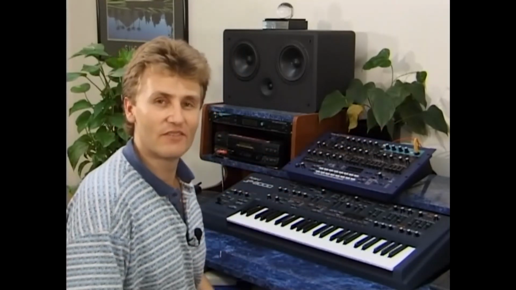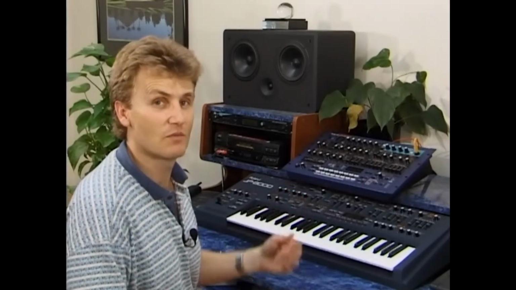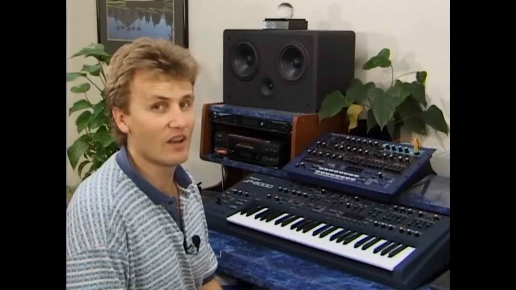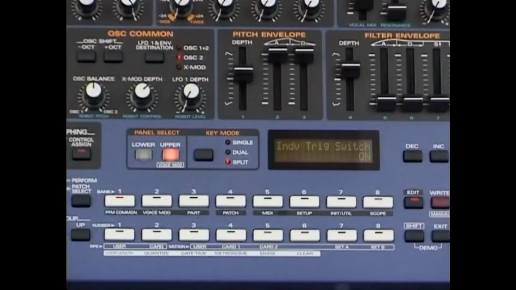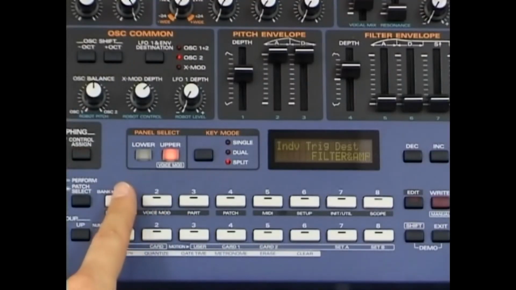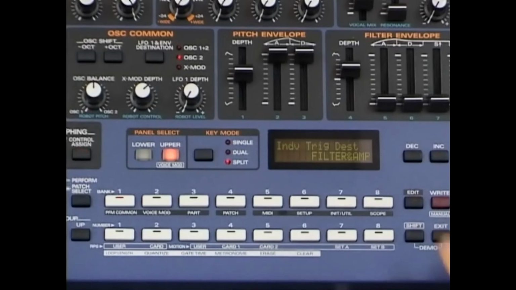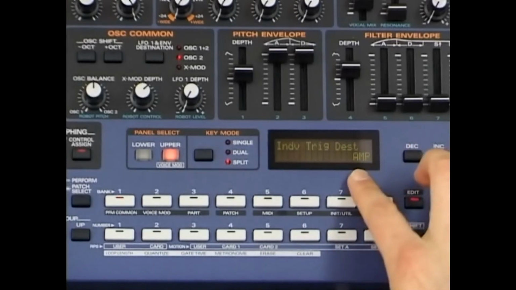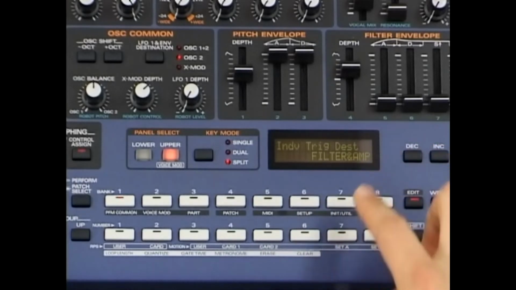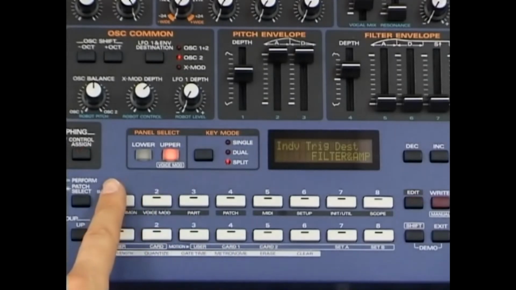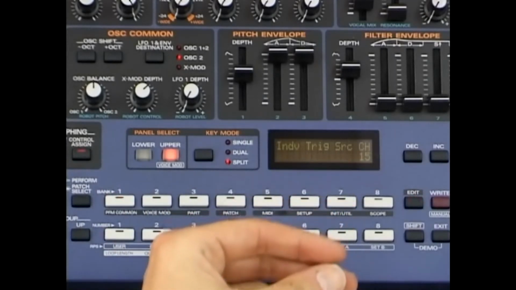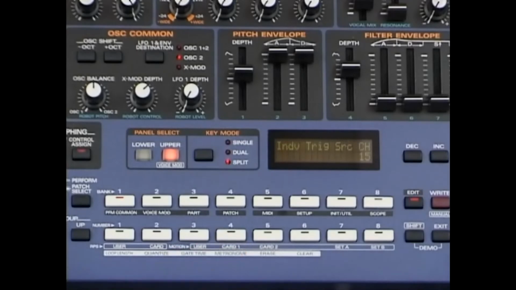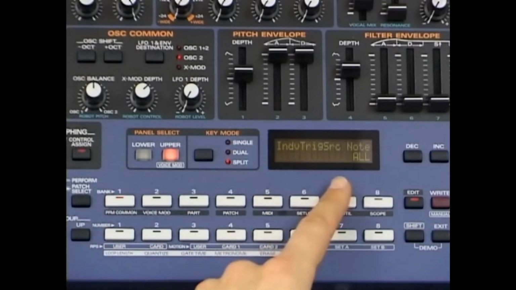You could do a lot with this feature because you could say, take a mic from a kick drum to re-trigger a bass line, or maybe a mic from a lead horn player to re-trigger some synth brass. You can really do a lot with individual trigger. The next screen in Edit shows you what will be re-triggered, either the filter, the amp, or both the filter and amp. And you can then decide what MIDI channel external notes can come from for re-triggering, and also what notes will do the re-triggering.